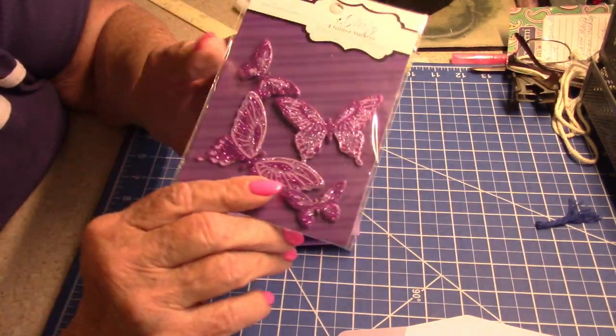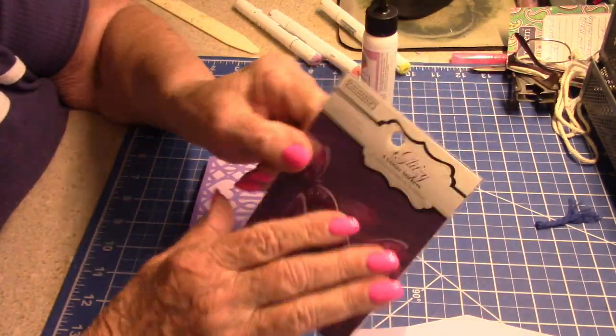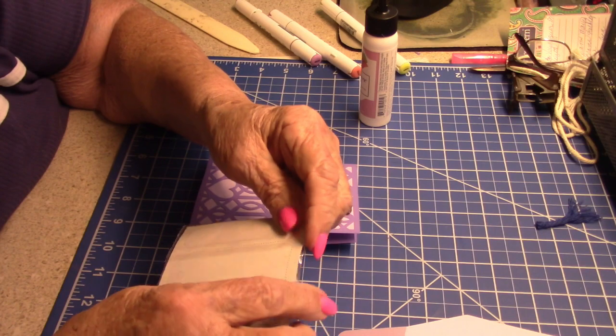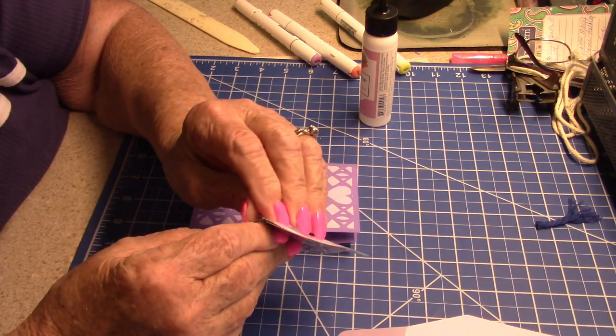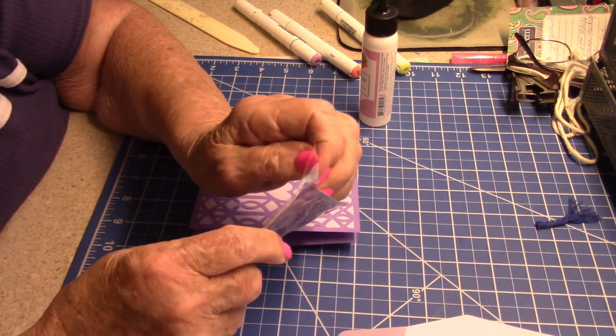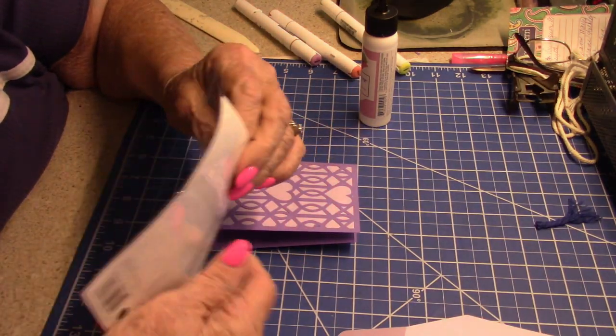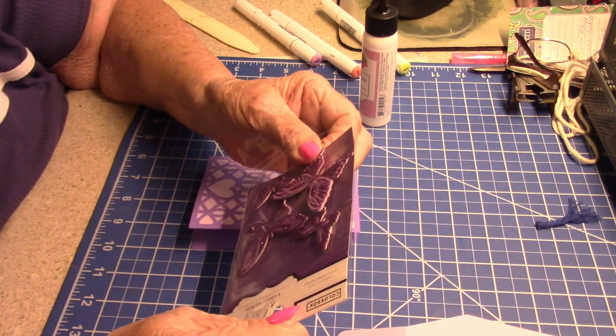I also have these pretty purple butterflies, and I'm going to look at seeing if I can put one of those on the front, because there isn't really anything on the front.